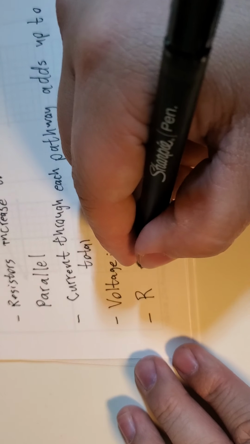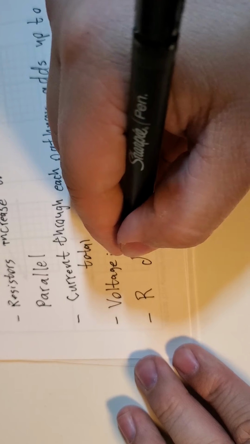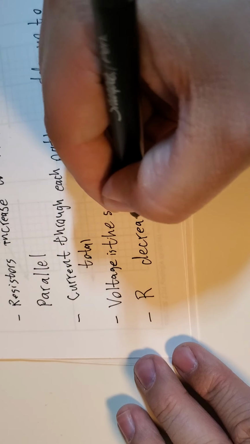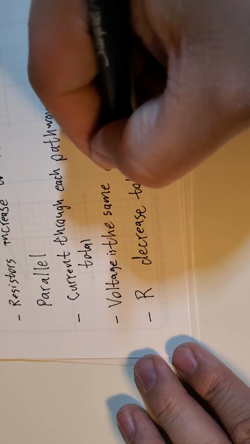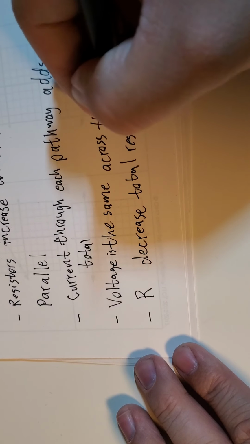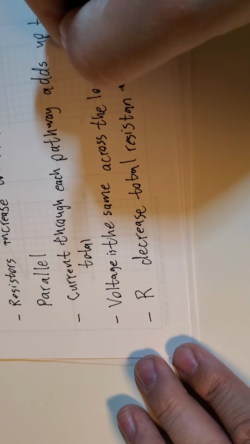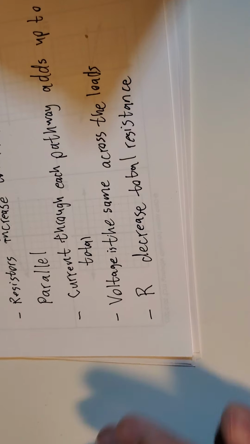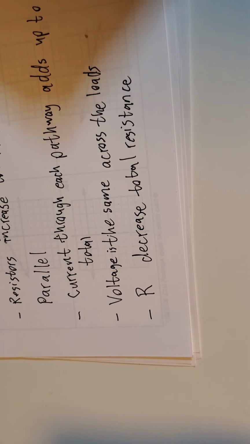So finally, what happens with resistance? I'm just going to write R here. So resistors in parallel decrease total resistance. And this is because when you have one resistor in place, that's going to slow the flow down.